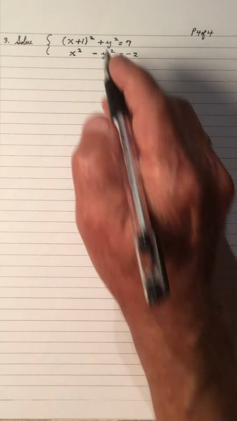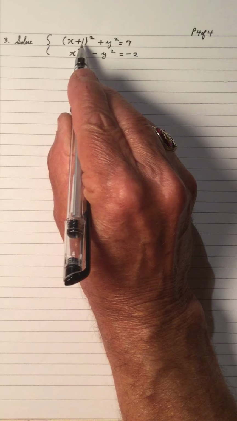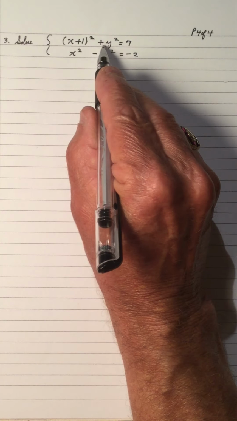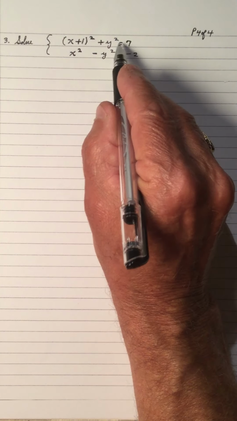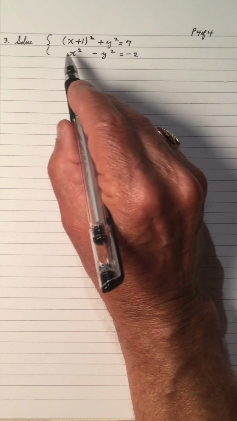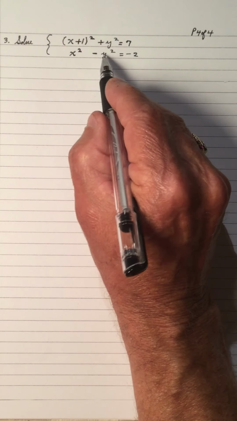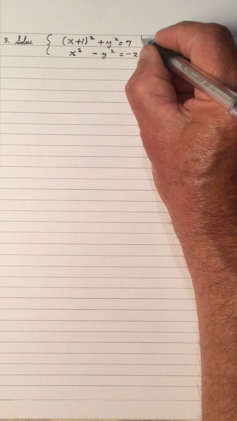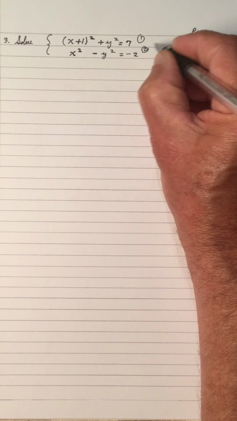Okay, let's solve another system. So here now we have a third one. Notice here I have an x squared and a y squared, but they're both pluses. So this is an ellipse. And here I have an x squared and a y squared, one is plus and one is minus. This is a hyperbola.